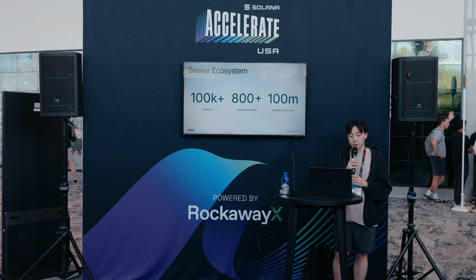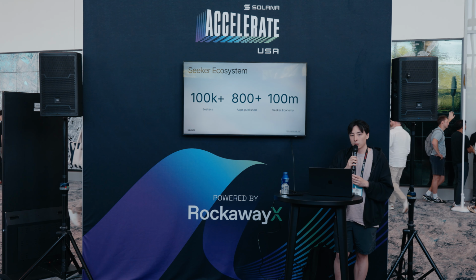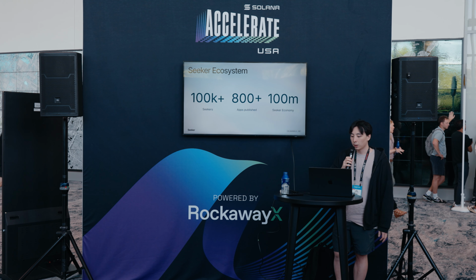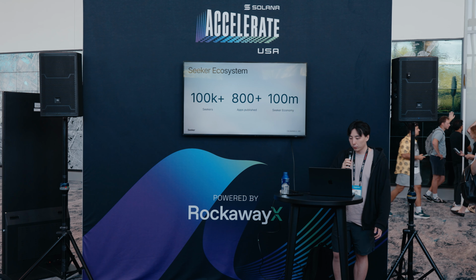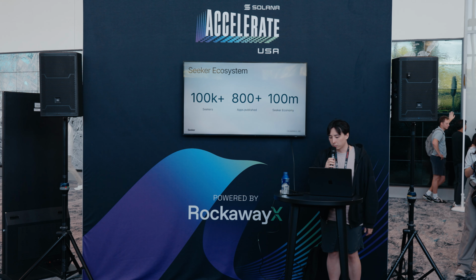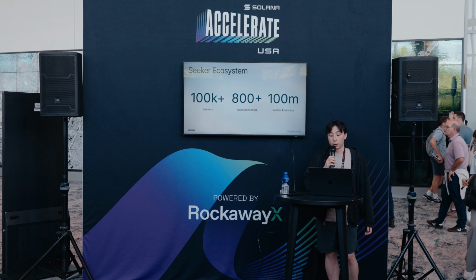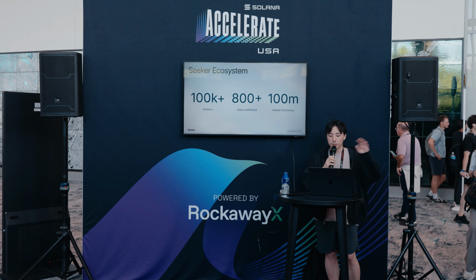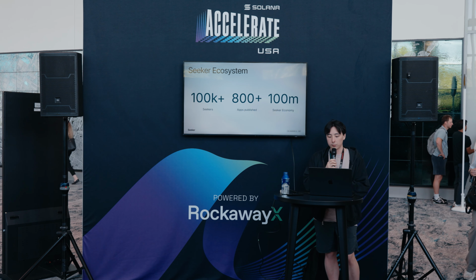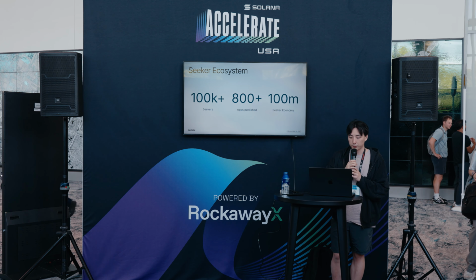And a quick overview of the ecosystem. We have over 100K Seekers shipped to users around the world. We have over 800 apps published. And I think these numbers are from a couple months ago, but we had over $100 million in the Seeker economy flowing throughout the apps in our app store.